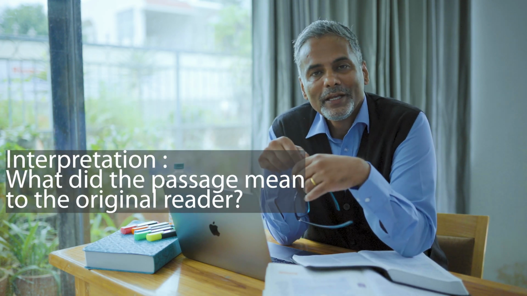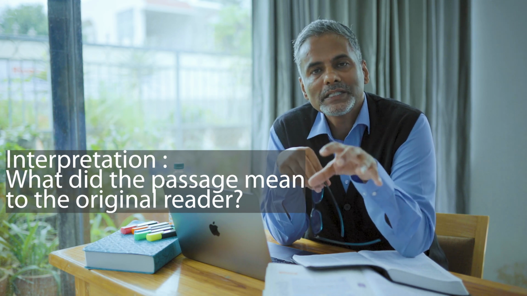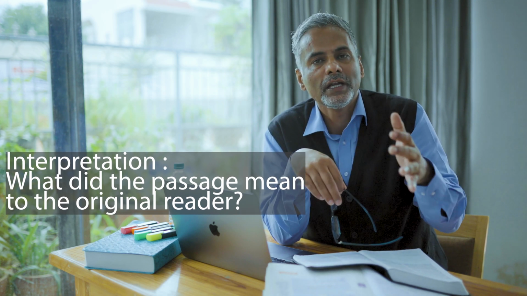Interpretation is basically asking the question, what did this Bible passage actually mean to the original hearer or the original reader? Did you know that the Bible was written a long time ago to a completely different audience? And because it was written in a geographical context, a cultural context, and a time context that's so different from ours, there are gaps between our 21st century context and the historical biblical context. So in interpretation, we are not asking the question, what can I learn from this?